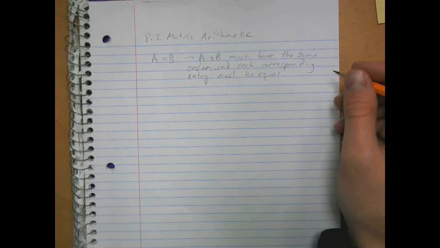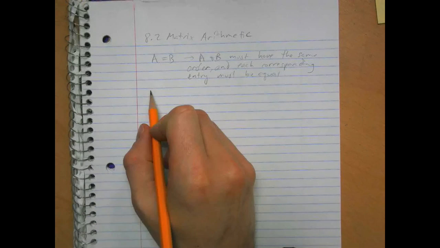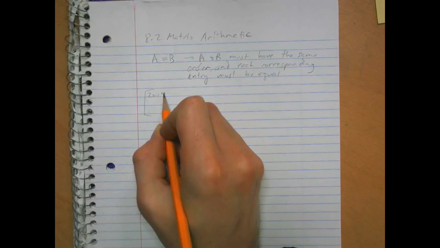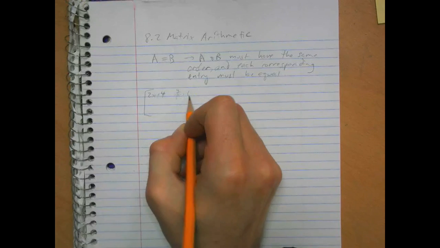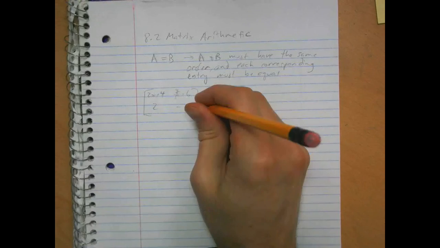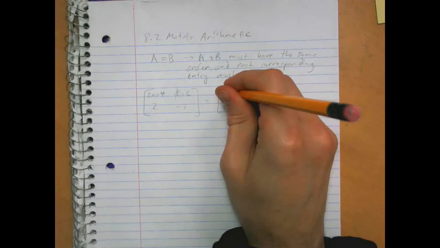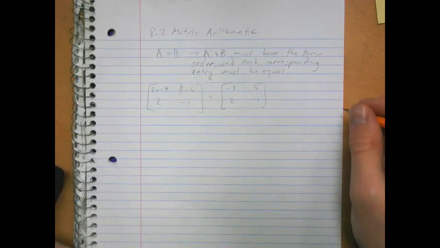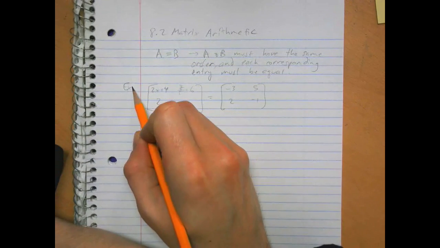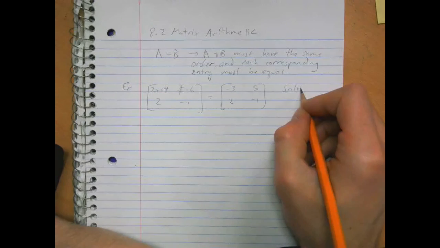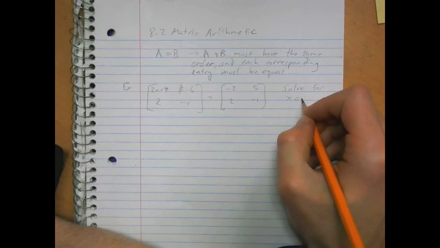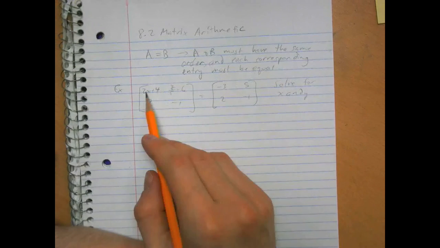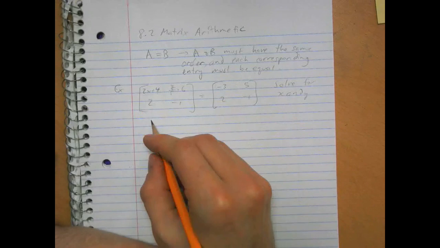So the entry in row 1, column 1 has to be the same for the two matrices. Row 2, column 2 has to be the same, etc. So, if I say that I have this matrix, 2x plus 4, y over 5 plus 6, 2, negative 1, is equal to negative 3, 5, 2, negative 1, I could ask you to solve for x and y. This is very simple. For them to be equal, the corresponding entries have to be equal. So row 1, column 1 here has to equal row 1, column 1 here.